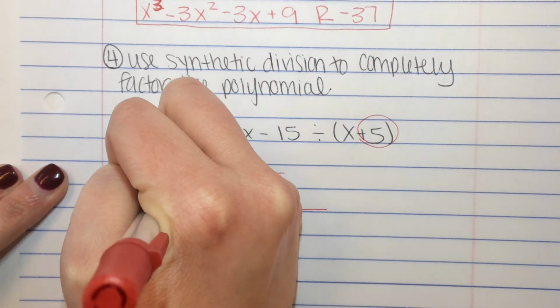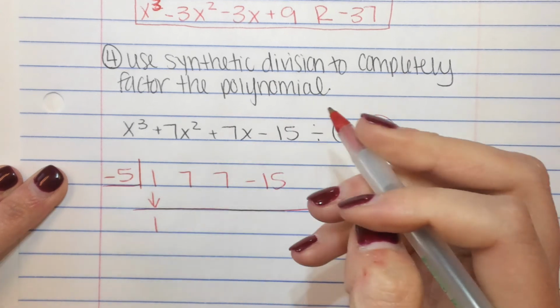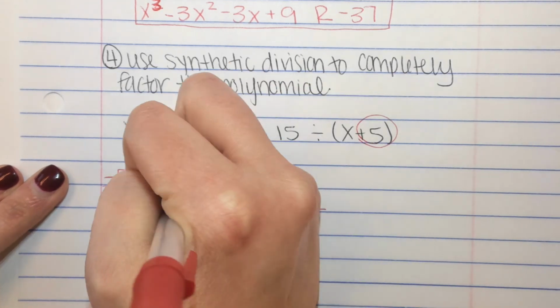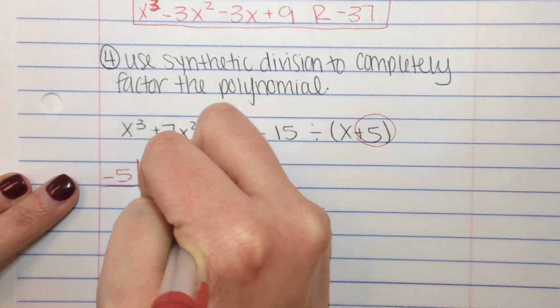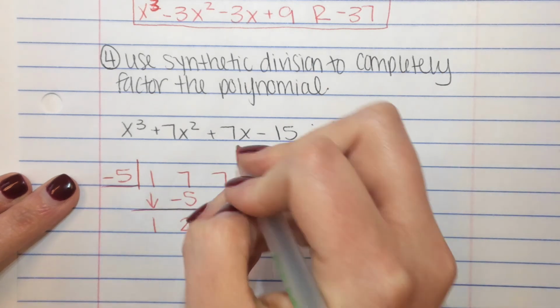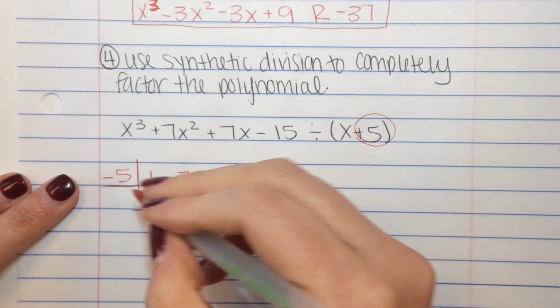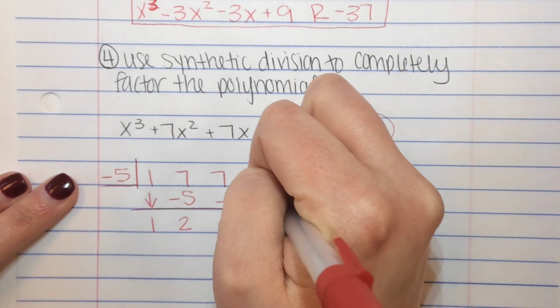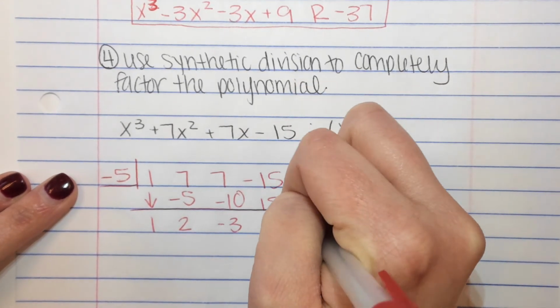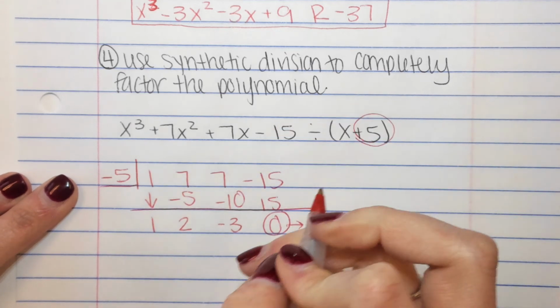Same pattern, bring the first one down, multiply and add. So negative 5 times 1 is negative 5, add and get 2. Negative 5 times 2 is negative 10, you add and get negative 3. Negative 5 times negative 3 is 15, add and get 0. So our remainder is 0.